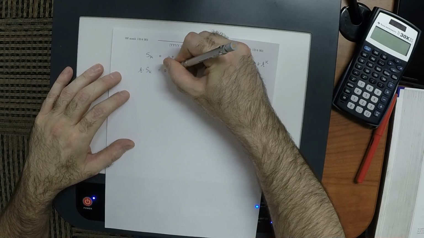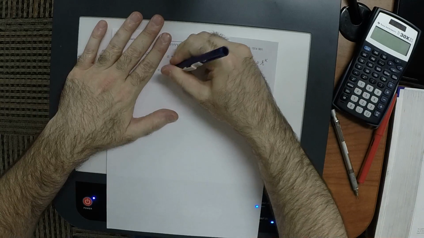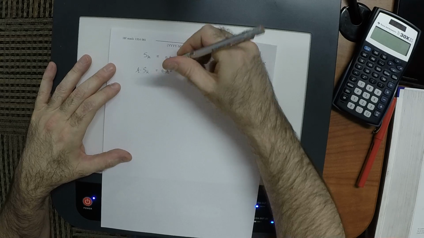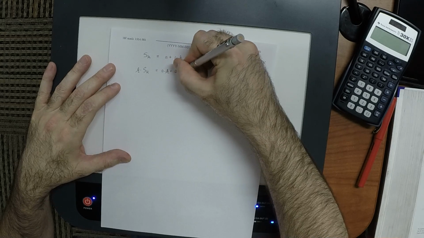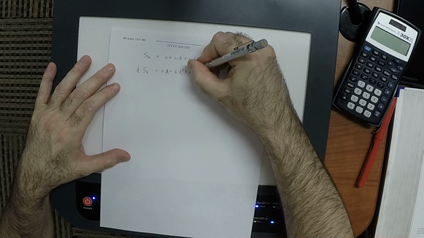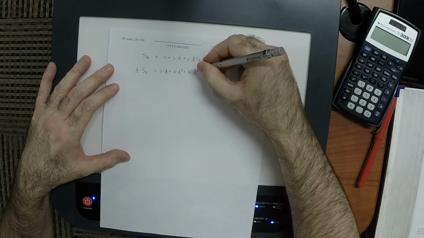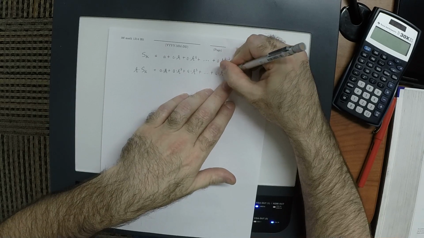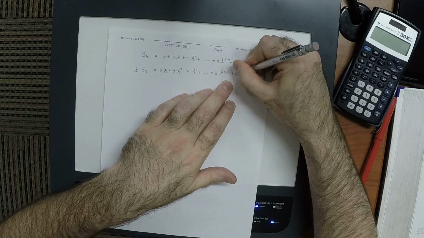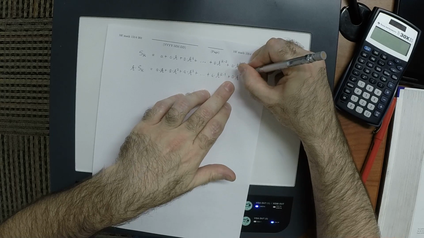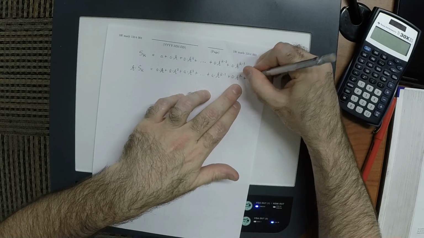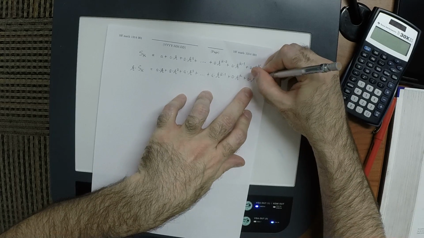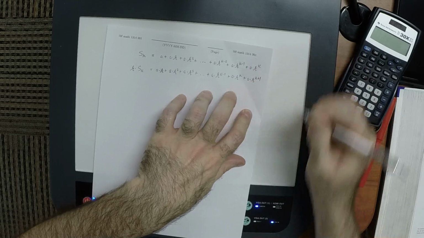So it would be AR and then plus AR squared, plus AR cubed. Right. Plus then we'd have A R to K minus 1 plus A R to K plus AR to K plus 1. Right?